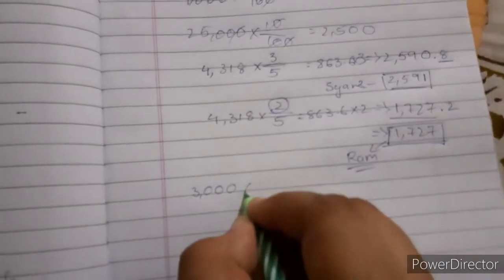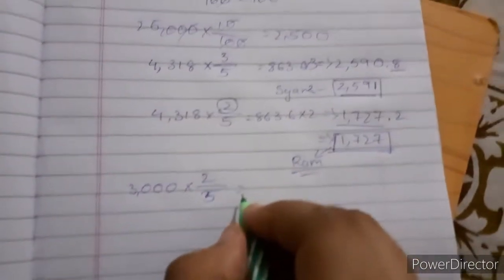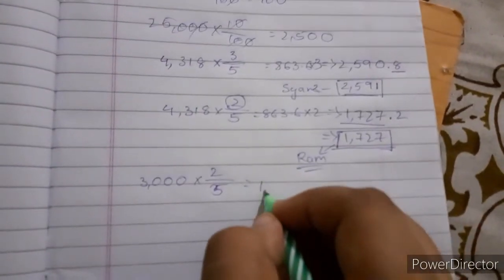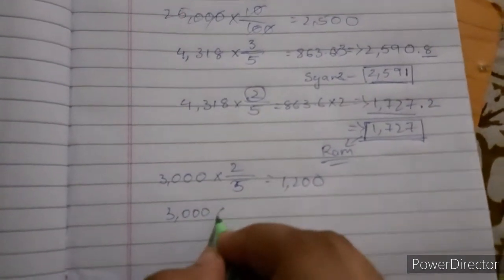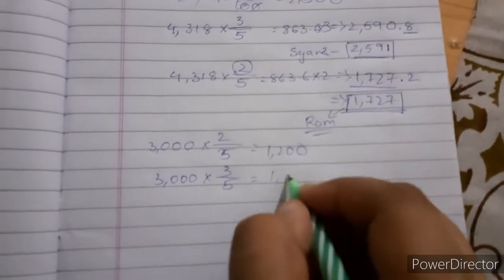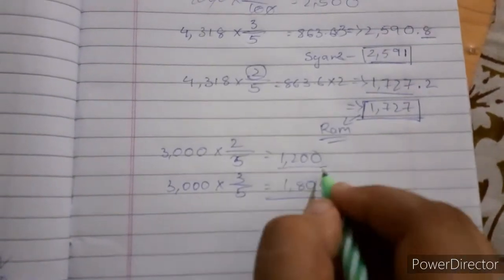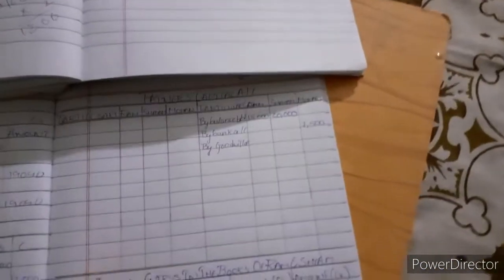3000 into 2 by 5, we will have 1200, and again 3000 into 3 by 5, we'll have 1800. That will be the goodwill amount distributed in the 2:3 ratio.